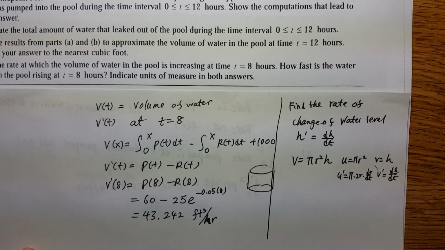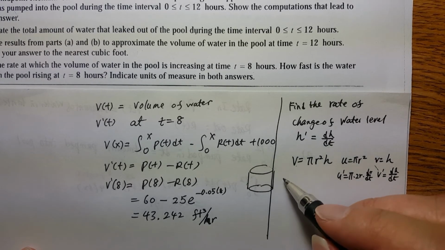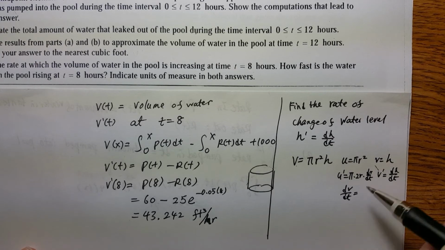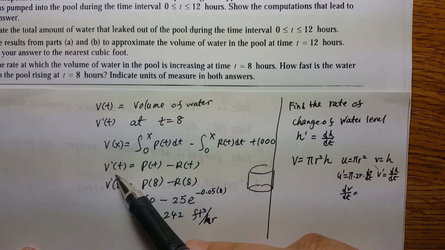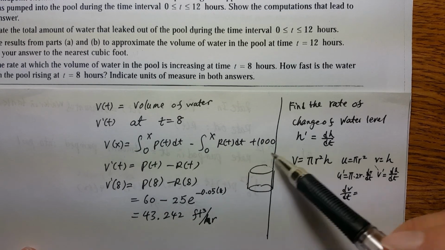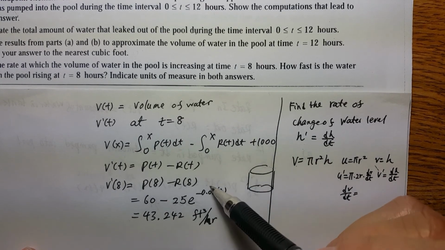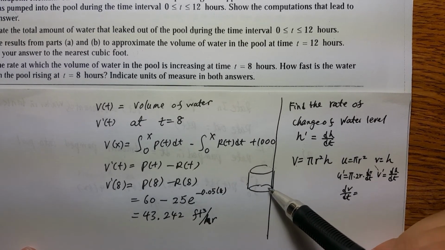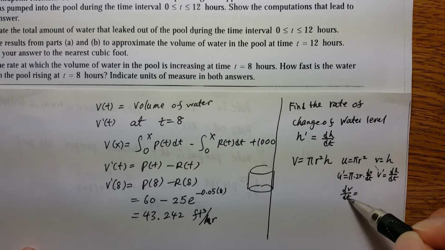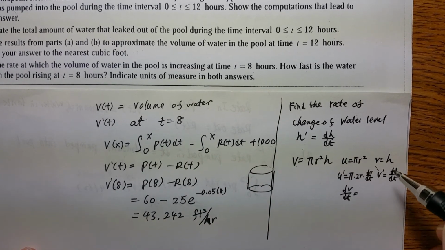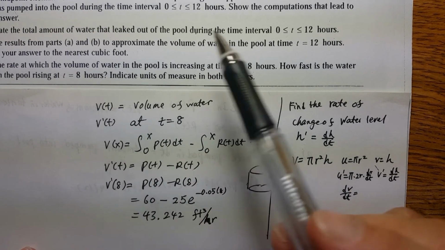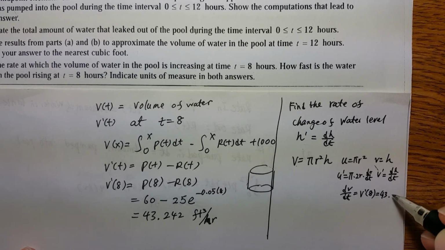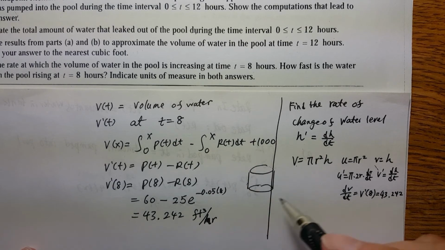We're going to substitute the dV dt and dr dt. So what is dV dt? dV dt is the V prime, because it's just using two different ways to find the volume of the water. This one is using the rate in and rate out, and this one is using the regular volume formula for a cylinder. We're talking about the same time, t equal to 8, so it's equal to V prime of 8. We found it as 43.242.